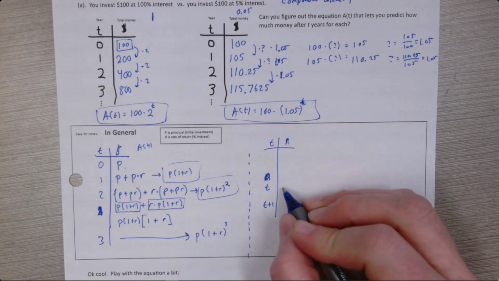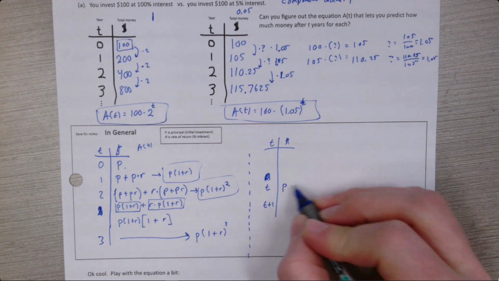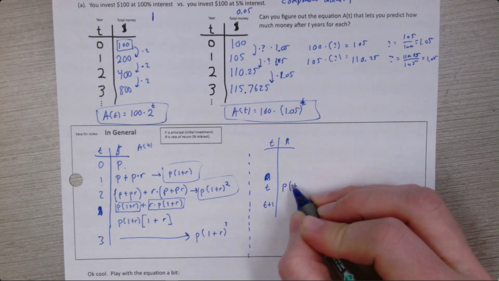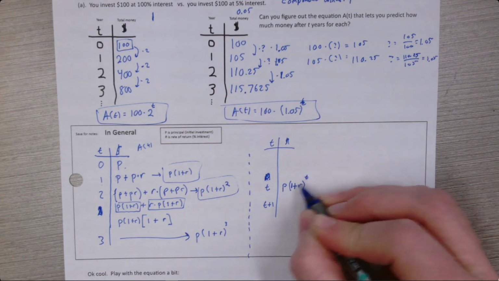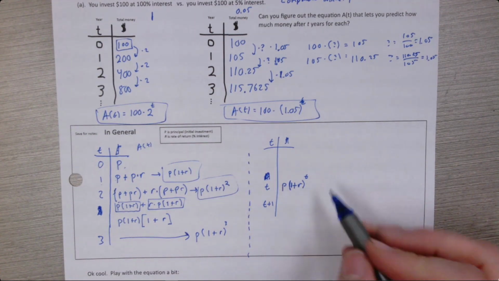So let's assume that the amount of money we have after t years is going to be P times (1 + r) to the t power. What we want to be able to show is that if this is true, then the next year is P times (1 + r) to the t + 1. Okay, so let's derive this in general.